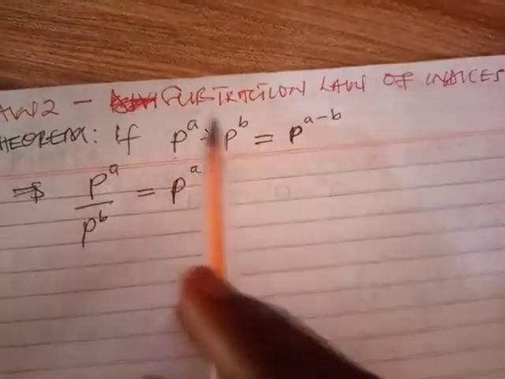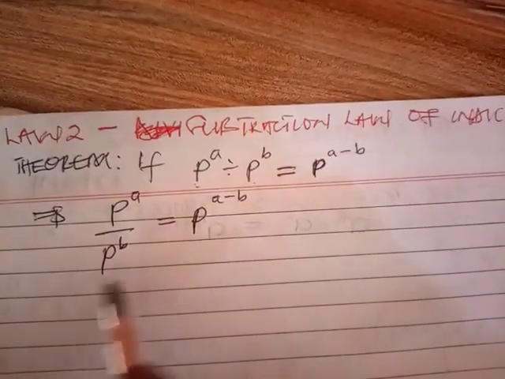We can only do this when we have equal bases. If the bases are not equal, don't do it.